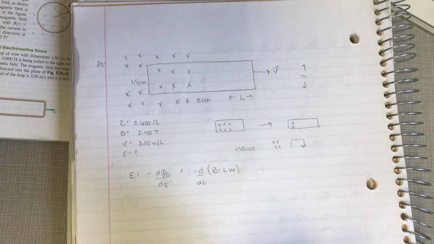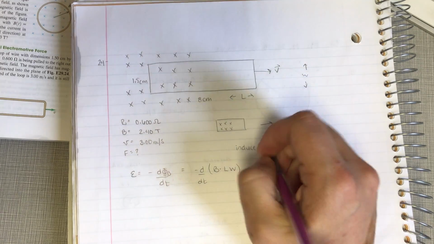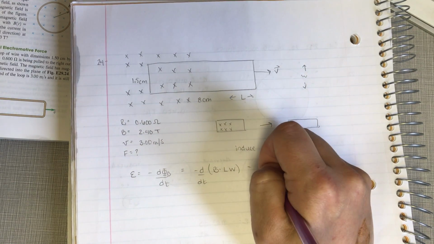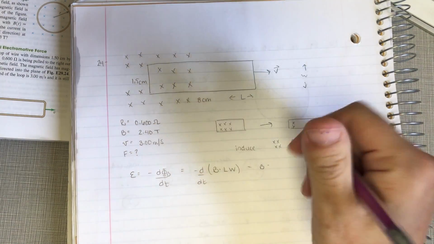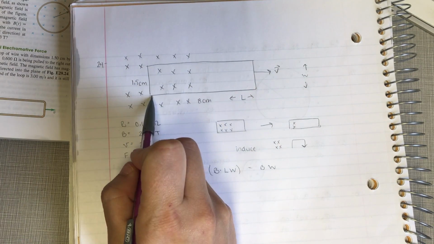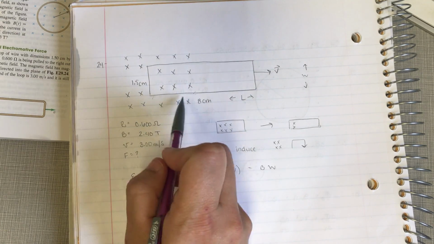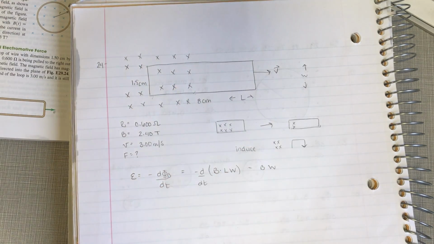Taking the time derivative, our B is constant, so we can pull that out. Our W is constant, so we can pull that out. The length of the rectangle that is inside the field is what's going to be changing.